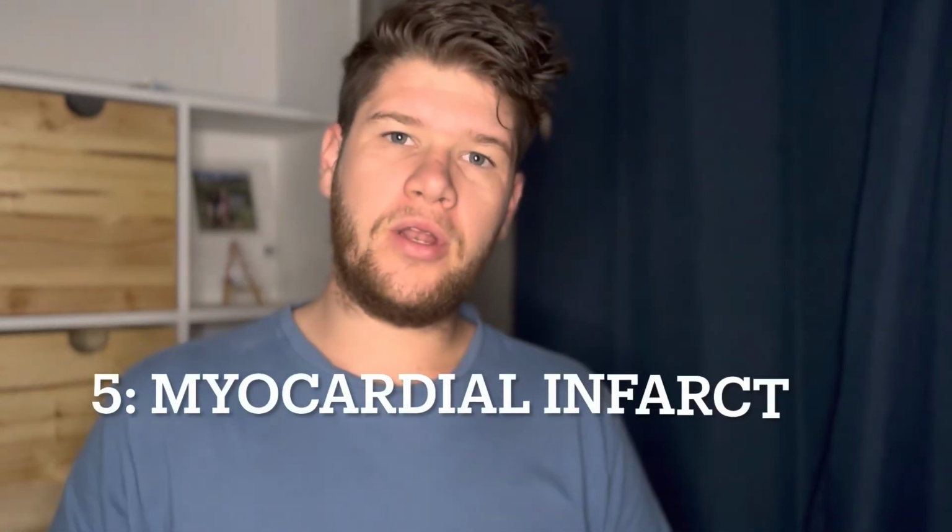The fifth cool thing we learned about cardiology within medical school was everything regarding myocardial infarction, which is just another name for a heart attack. A myocardial infarction is basically where a clot or a plaque ruptured and lodged within one of the small arteries supplying the myocardium, so supplying the muscle of the heart.